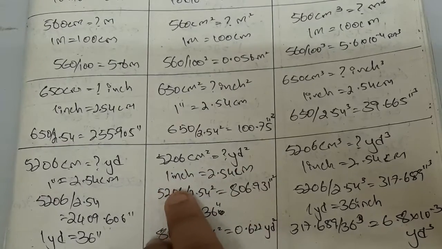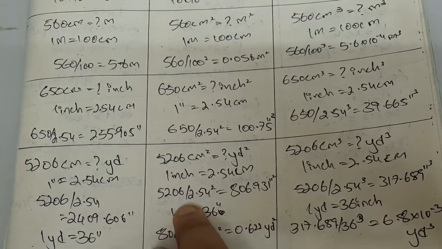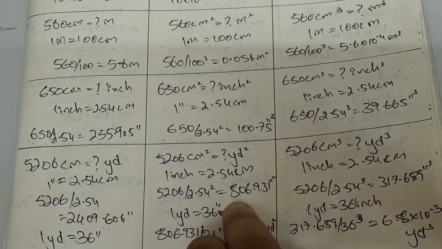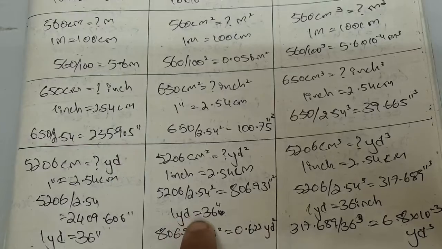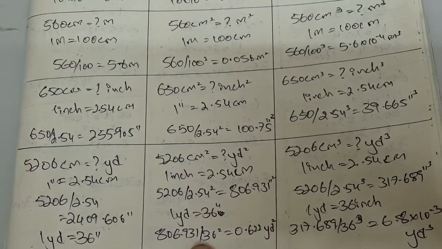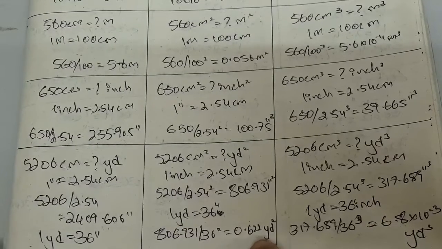Coming to our next dimension, we have 5206 centimeter square is equal to how many yards square? Now since 1 inch is equal to 2.54 centimeter, 5206 divided by 2.54 square gives us 806.931 inch square. Now since 1 yard is equal to 36 inches, 806.931 divided by 36 square gives us 0.622 yard square.